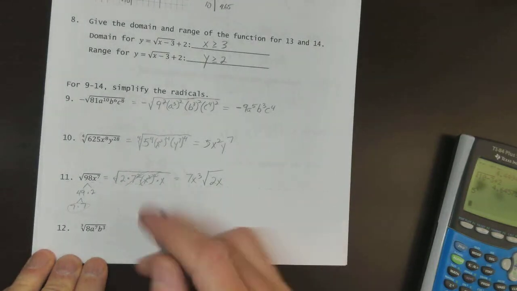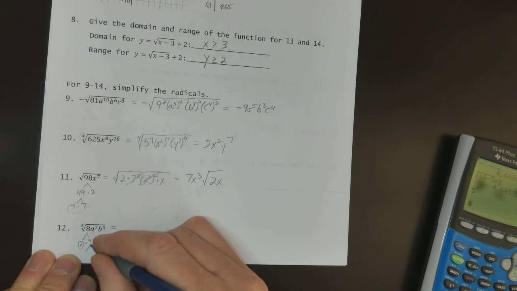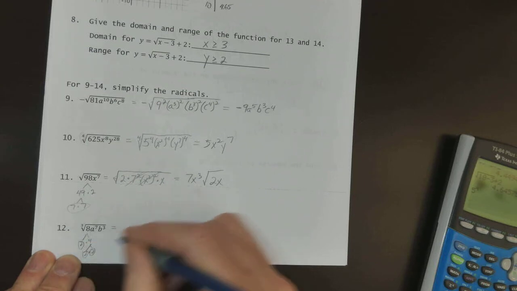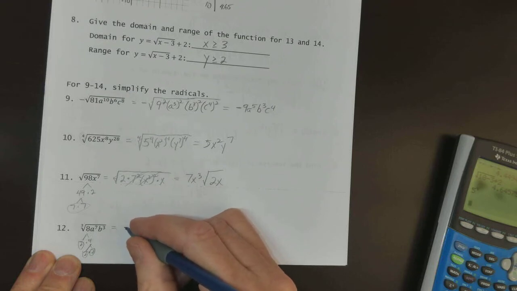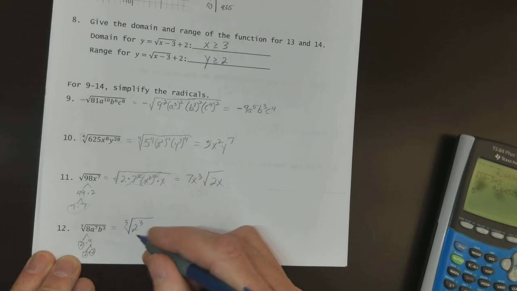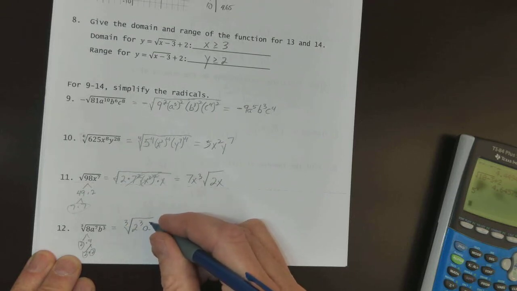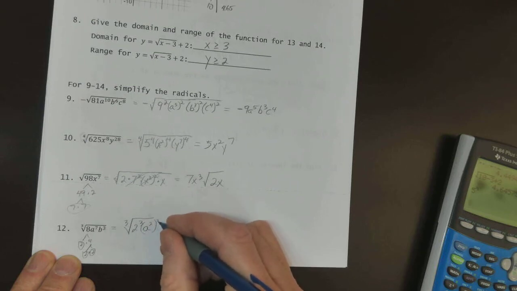All right, number 12. 2 times 4 is 8, and 2 times 2 times 2. So I'm going to write the cube root here, 2 to the 3rd for 8. I need the 7th power, so a squared to the 3rd.